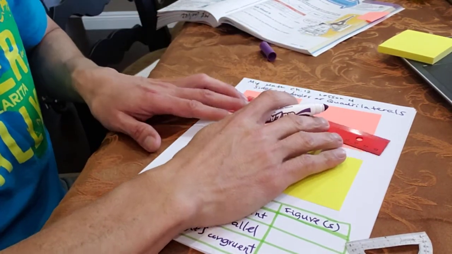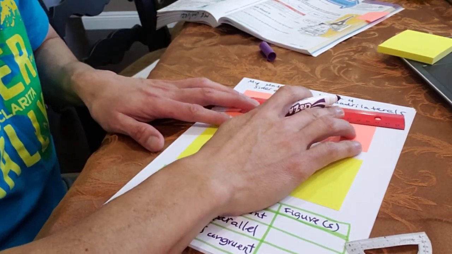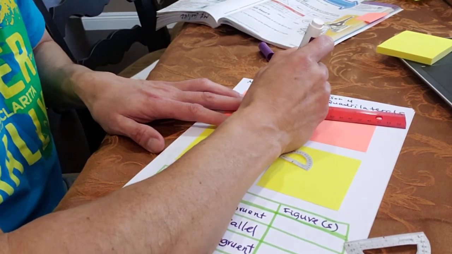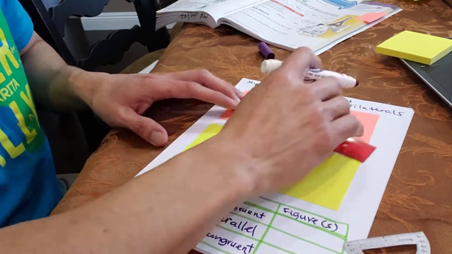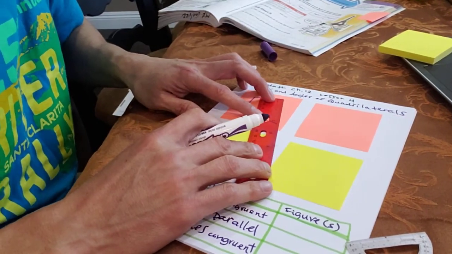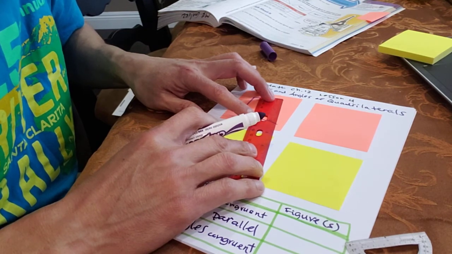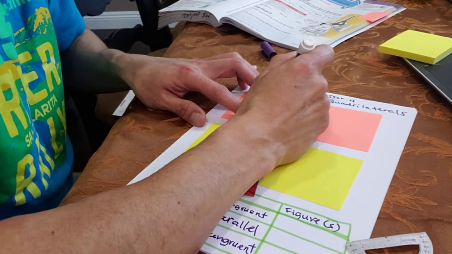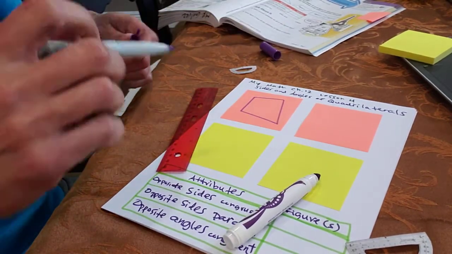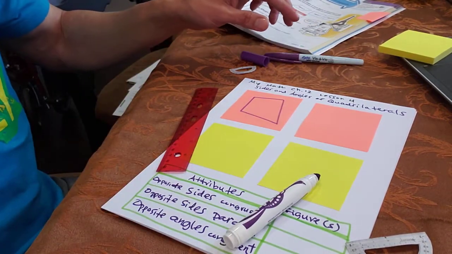This one's going to go from 0 to 1.5. And the last one over here winds up measuring 2 1/4. We have different measurements all the way around.